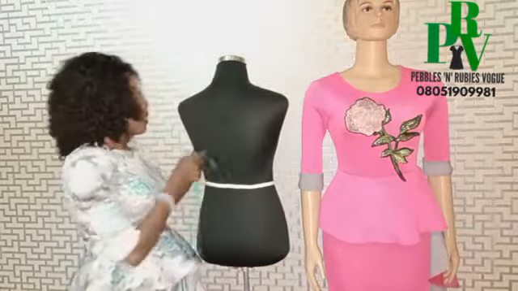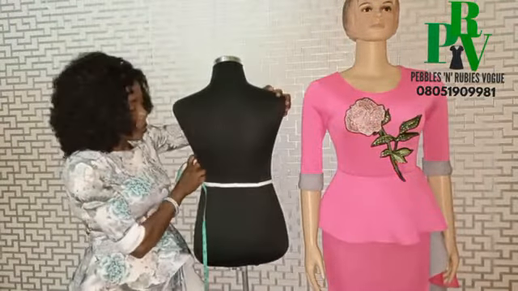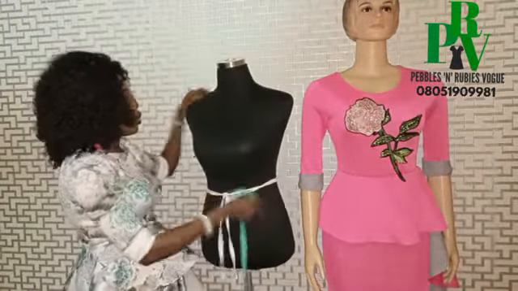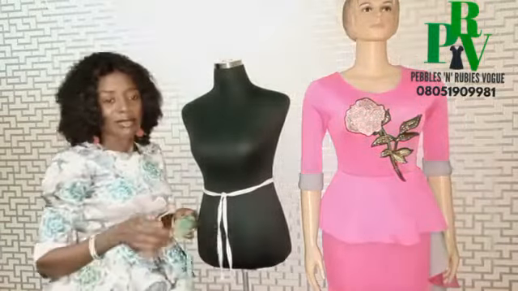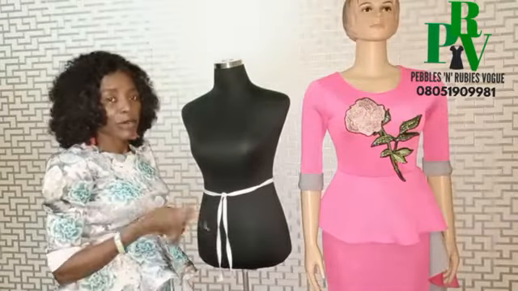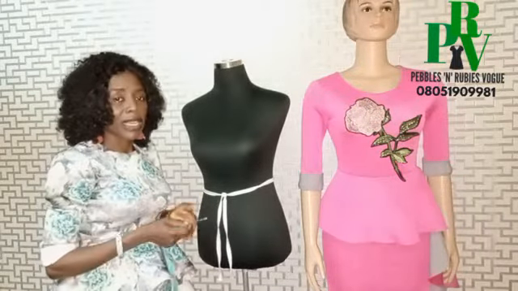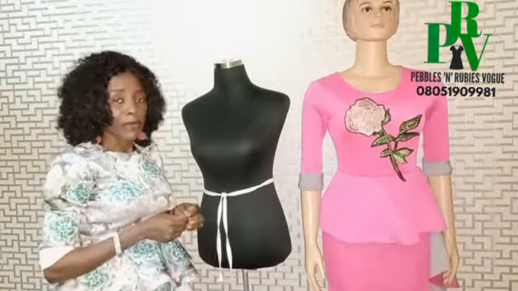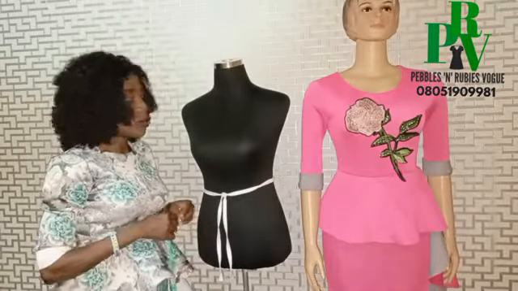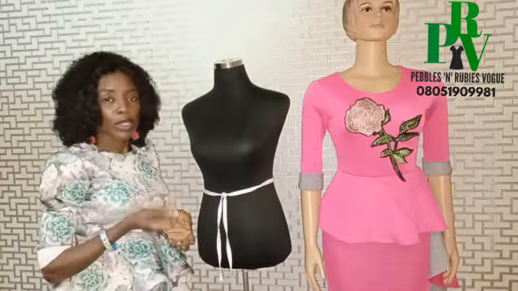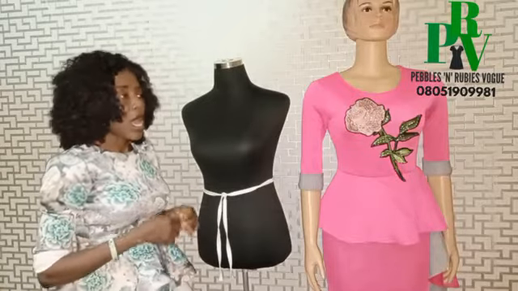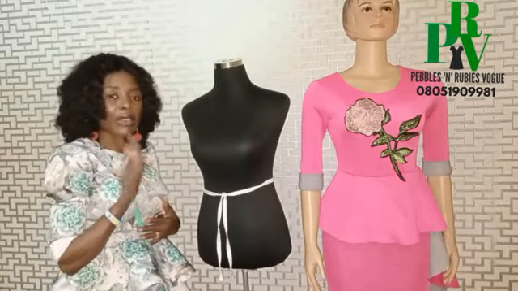All right, now we move to the neck depth. Majorly, it is advisable to take the neck depth if you are making a garment for a client, because in some cases some will not want the neck to be too deep, to be showing their cleavage, and some will want it to be high. Do you get?